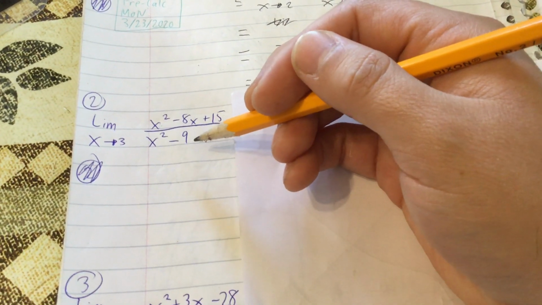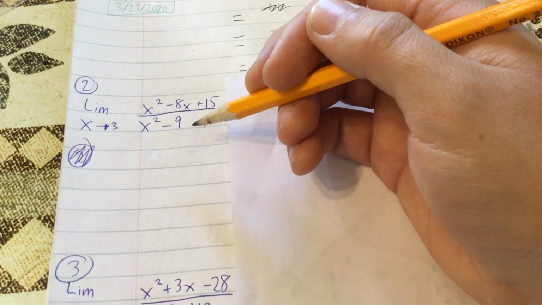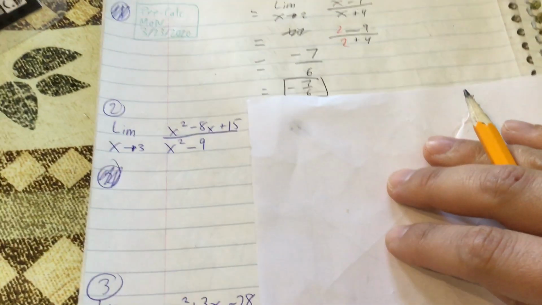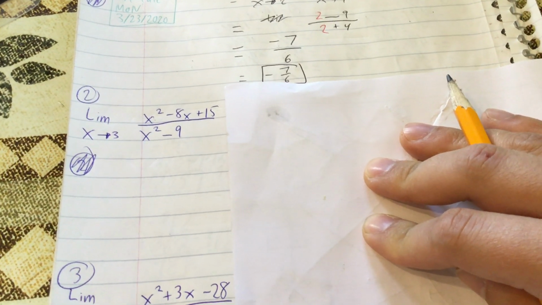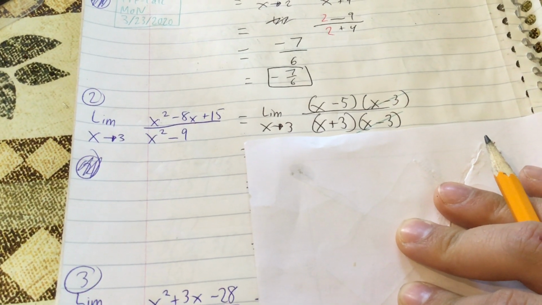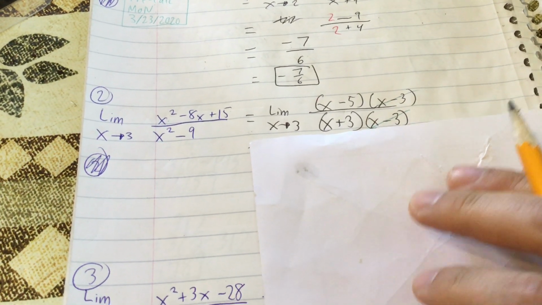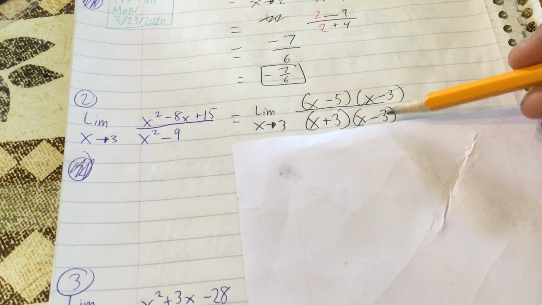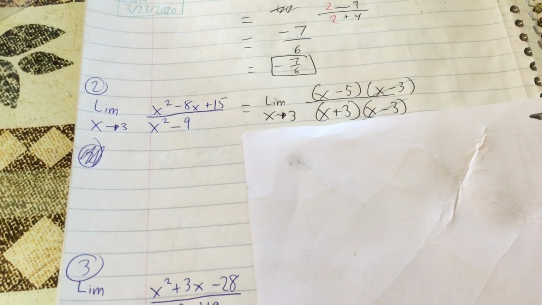Now, we look at the bottom. Straighten the tie, everybody. X squared minus 9 is a pair of conjugates because x squared minus 9 is the difference of two squares. X squared minus 3 squared. So that becomes x plus 3, x minus 3, a pair of conjugates. So now we've got x minus 5 times x minus 3 on top over x plus 3 times x minus 3. And if we plug in x equals 3, we get x minus 3 over x minus 3. 3 minus 3 is 0. 0 over 0. There's a hole in the graph. That'll be $400. We got to cancel it out.